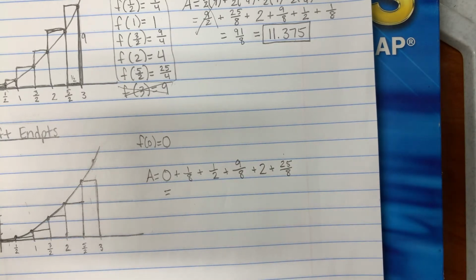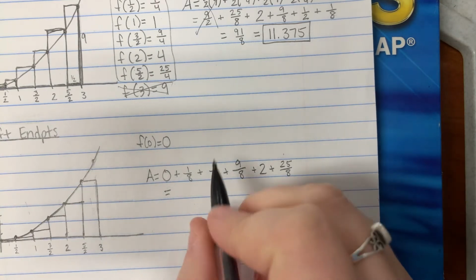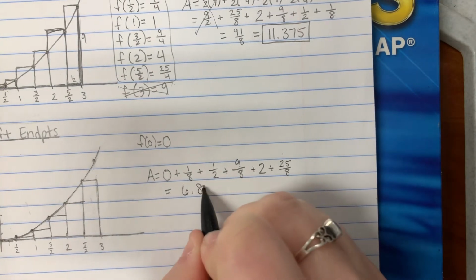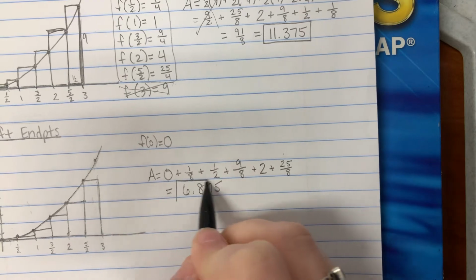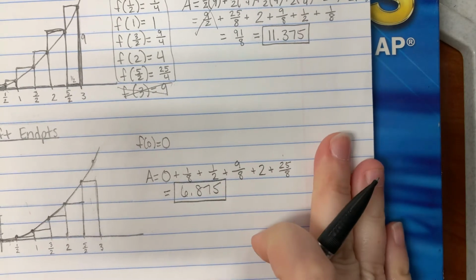Either way, you should end up with, let's minus away my 9/2. So I end up with about 6.875 for this one. Now let's look at what that means here.